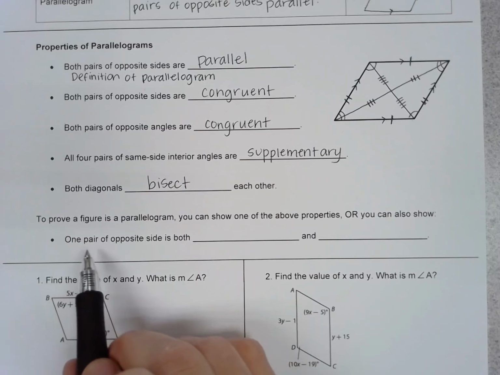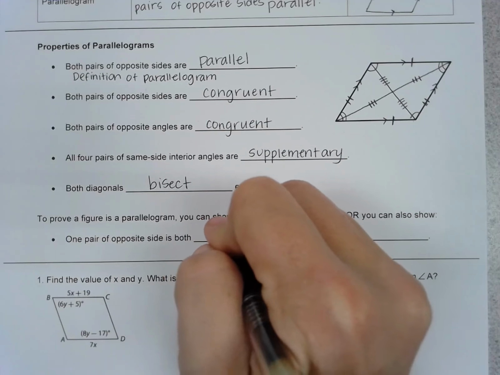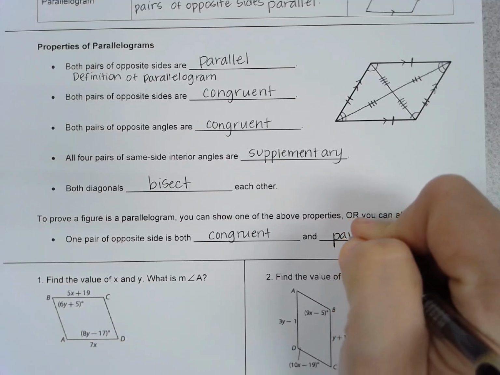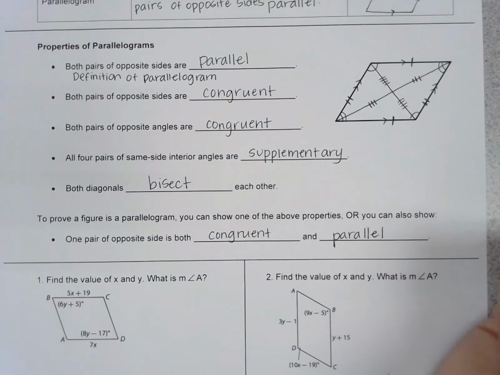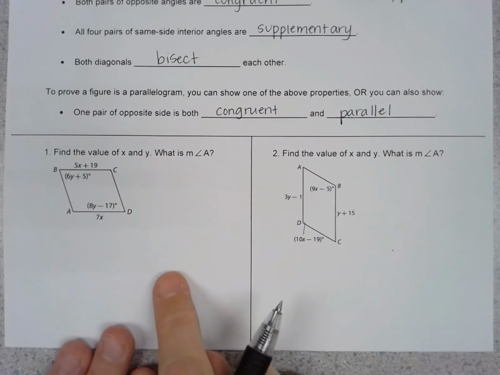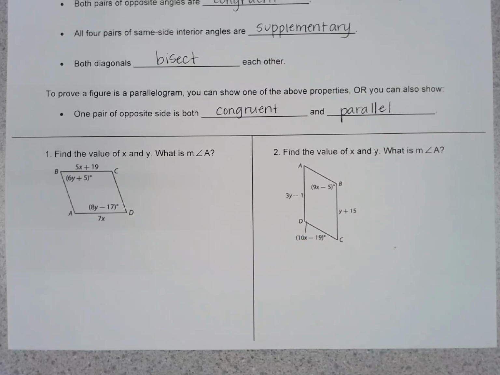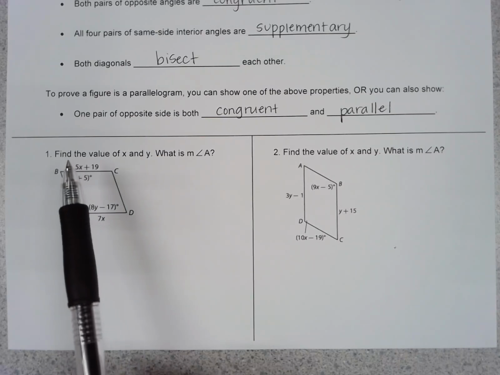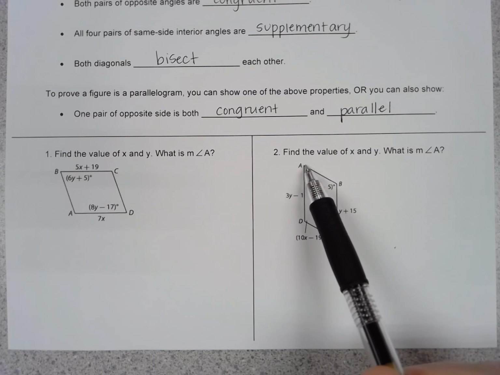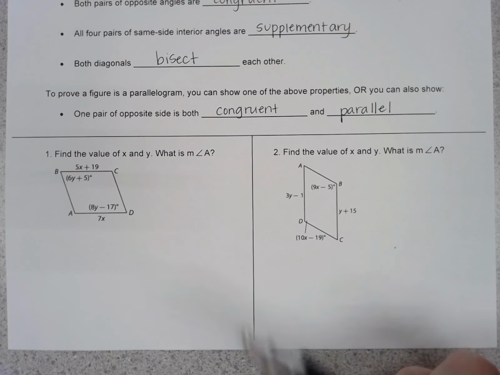If you can show that one pair of opposite sides is both congruent and parallel, then you can prove that something is a parallelogram, and that'll come up later. So we'll practice that as it comes up. Looking at example 1 and example 2 here and here, it says find the value of x and y, and then it says what is the measure of angle A. This one says find the value of x and y, what is the measure of angle A.